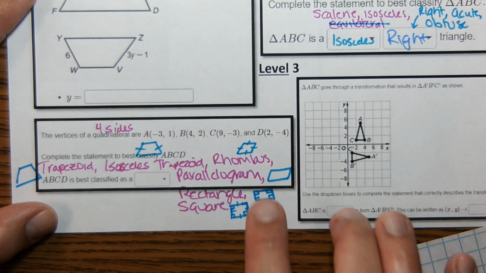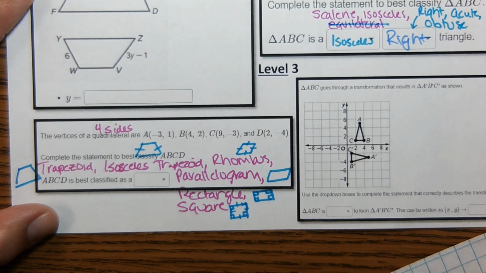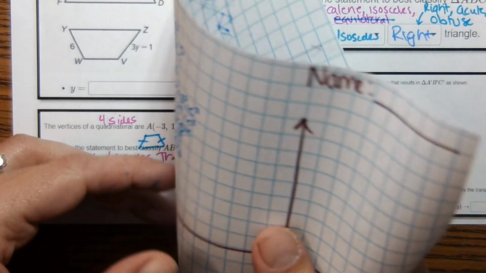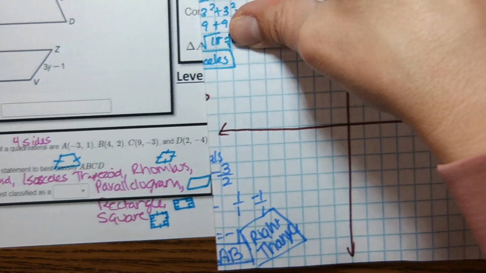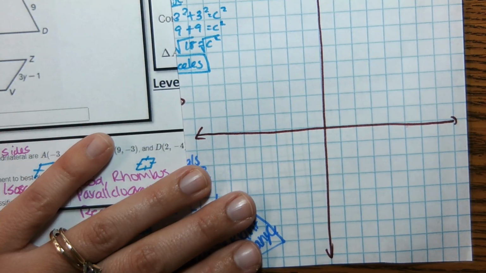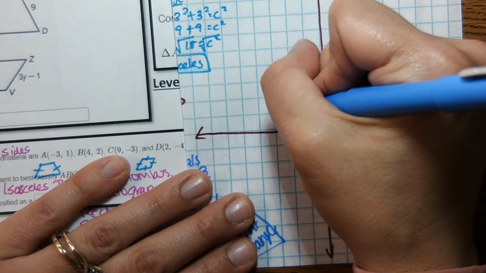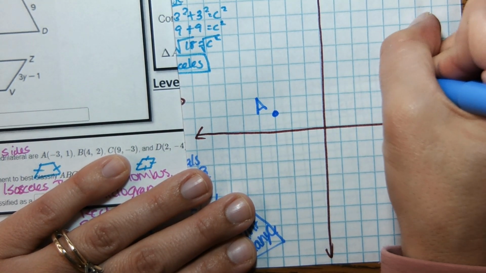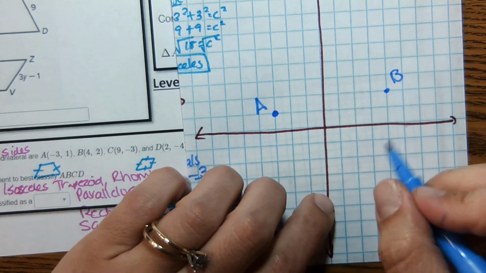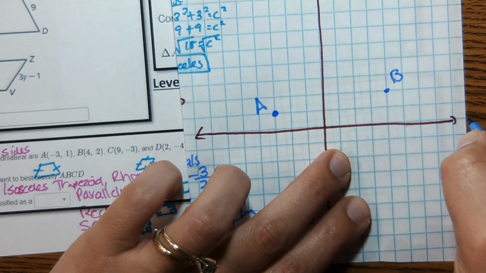Okay, so when we graph it, we're trying to figure out which one of these shapes it is. So I'm going to kind of fold my paper so it fits in the frame. Okay, graphing these points. A is at -3, 1. B is at 4, 2. C, 9, -3. 1, 2, 3, 4, 5, 6, 7, 8, 9.